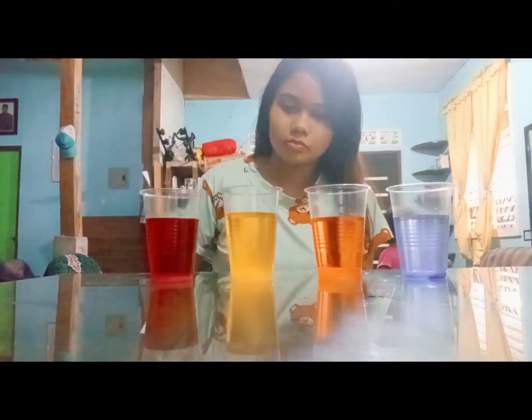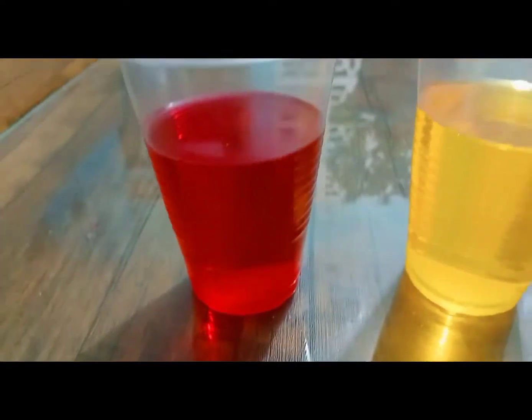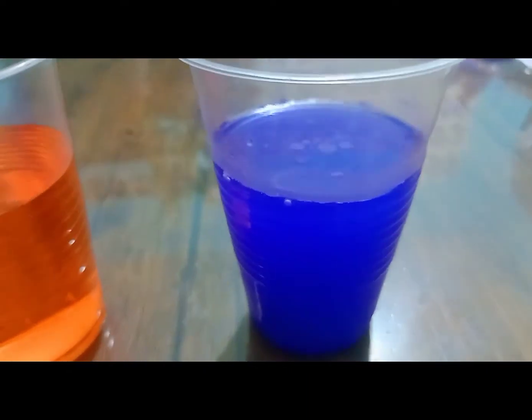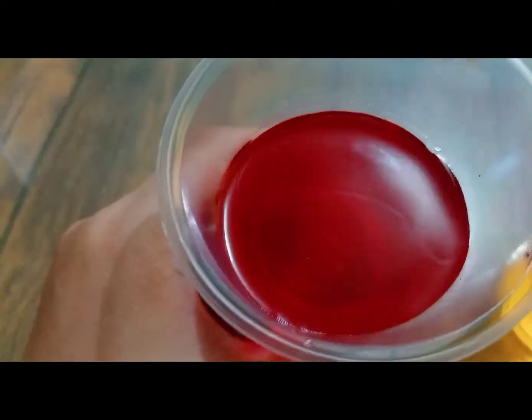In this observation, I can still see some small particles of sugar still visible in the mixture with just the regular tap water.